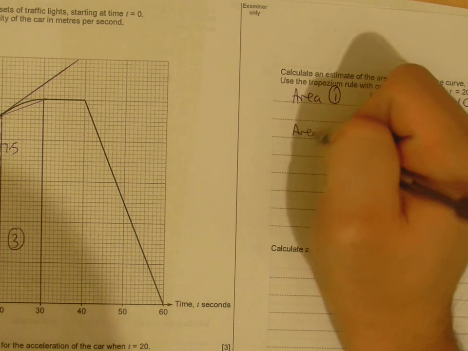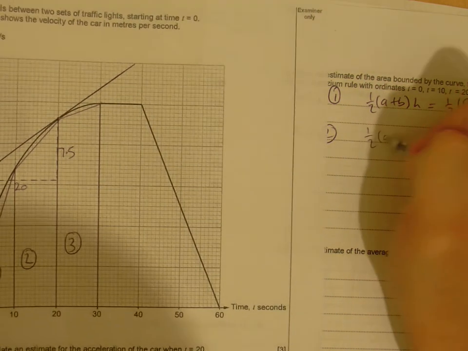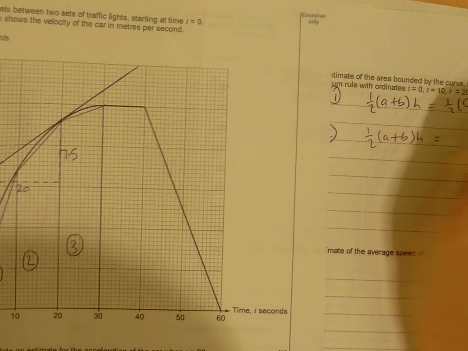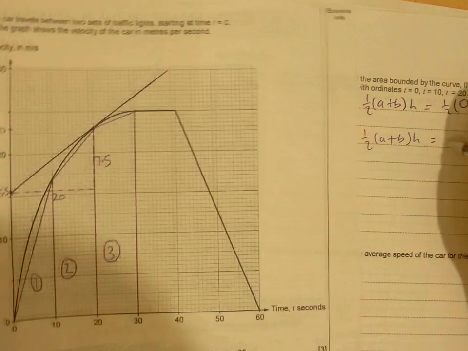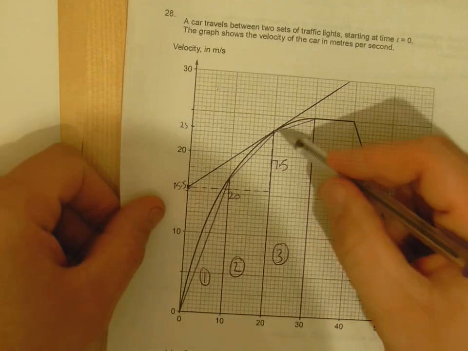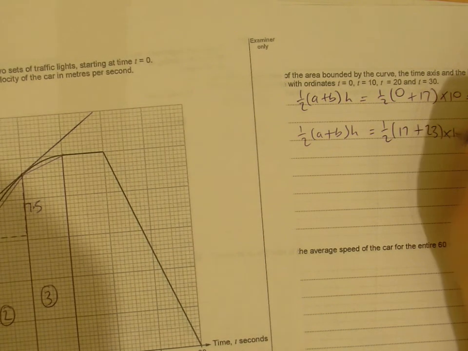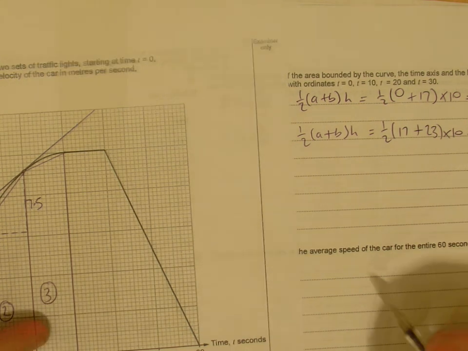Area 2. Okay, again half a plus b h. So that's 17. And your b there is 23. Times by the height between them, which is 10. Which comes to 200 then.